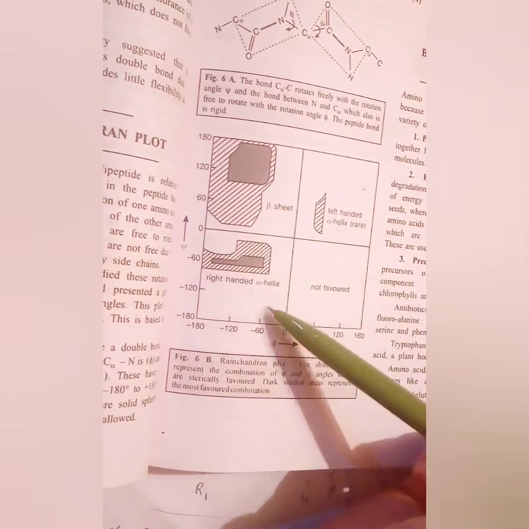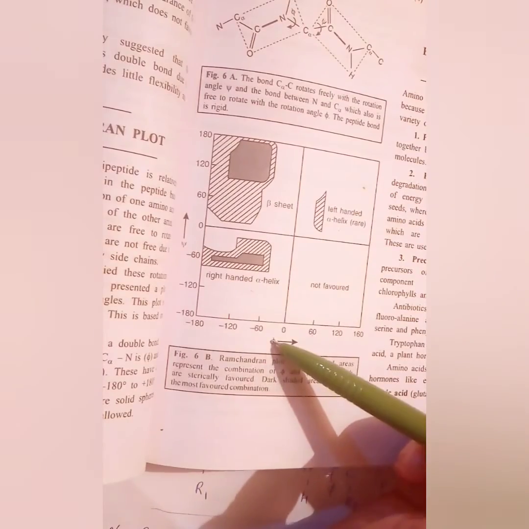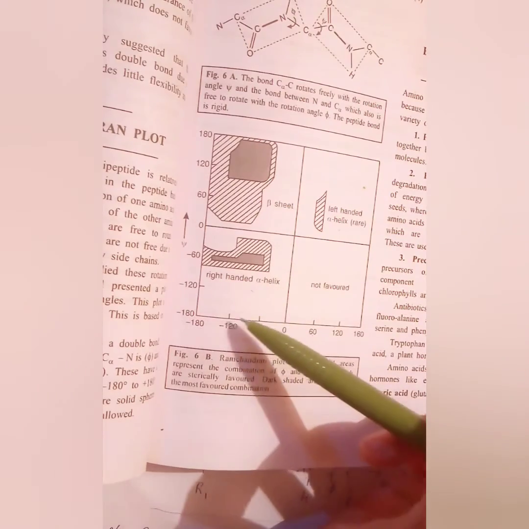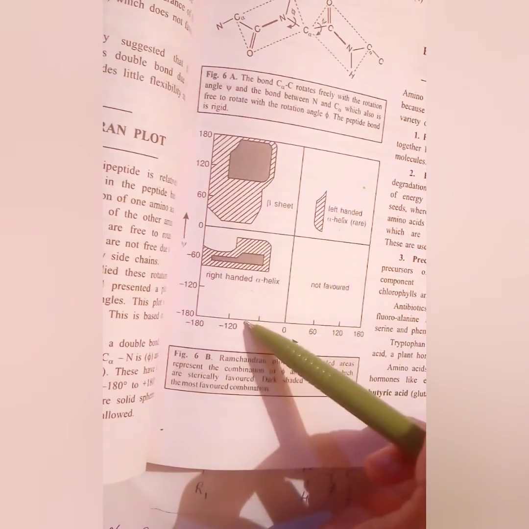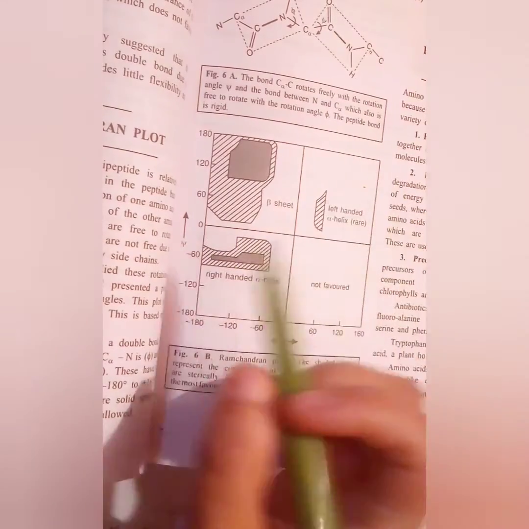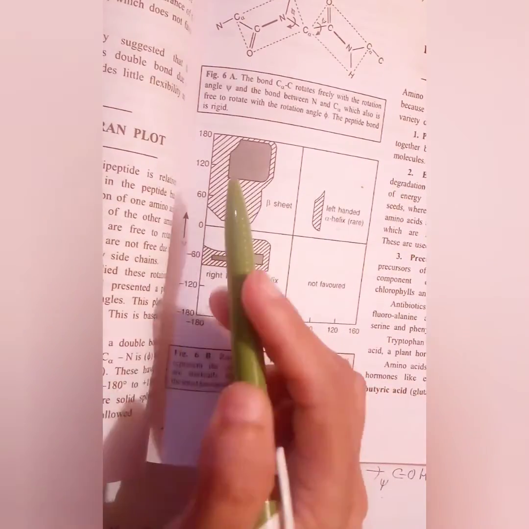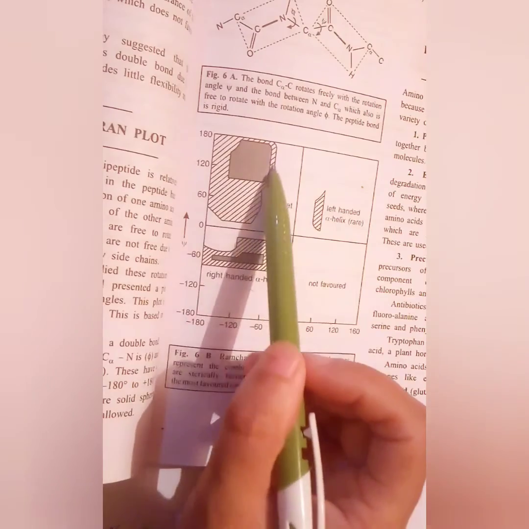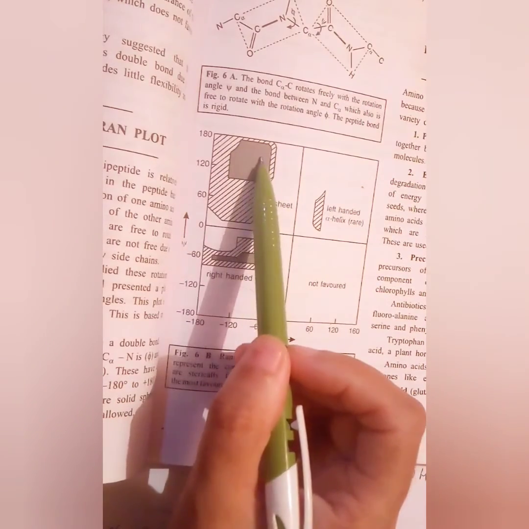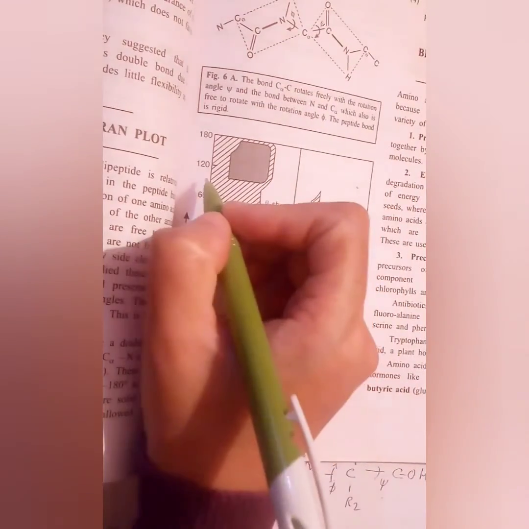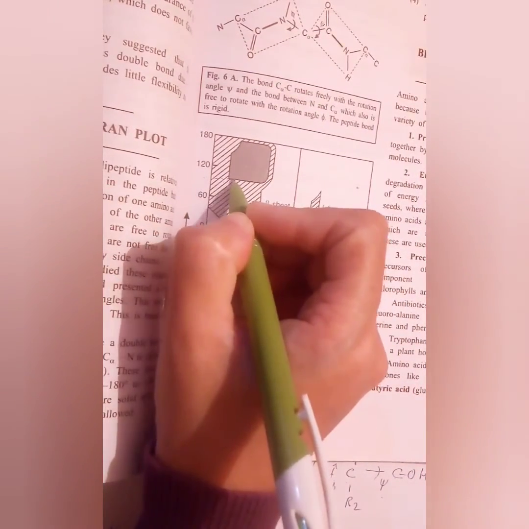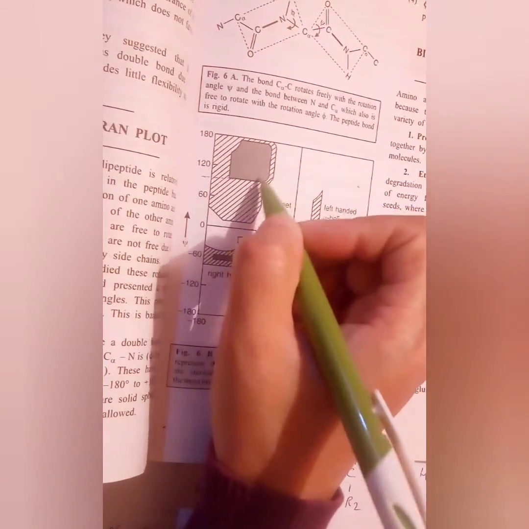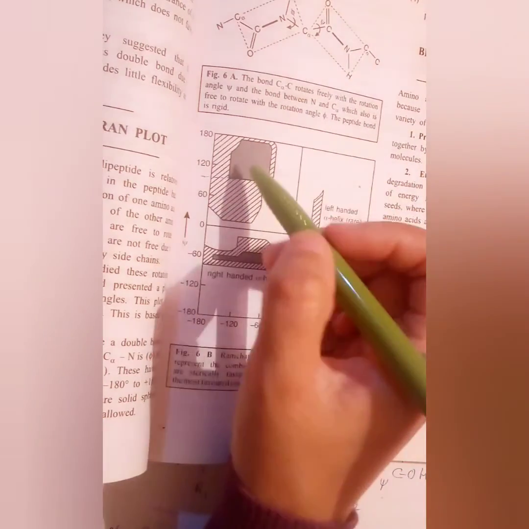So in this way, for example here, if the Phi angle is from minus 90 to 180 and the Psi angle is from 90 to 180, then this configuration is favored. You can see this dark shaded region, the dark shaded areas.